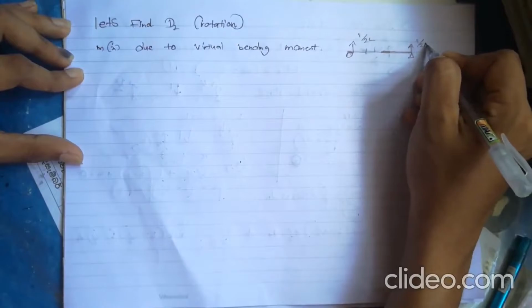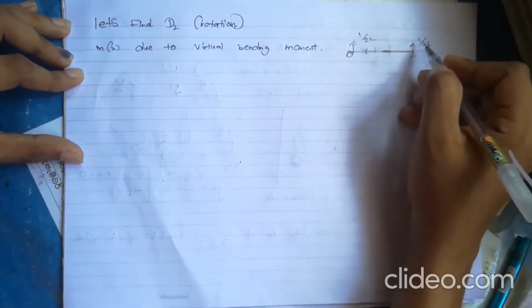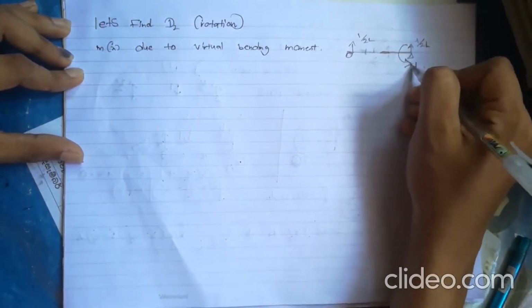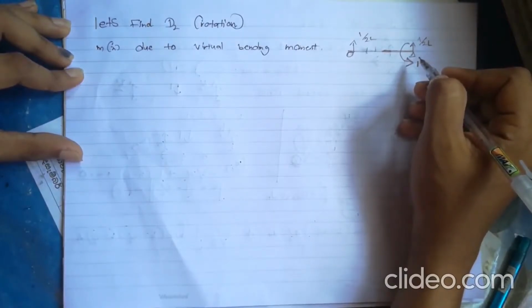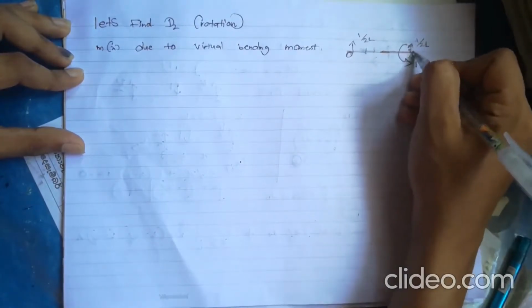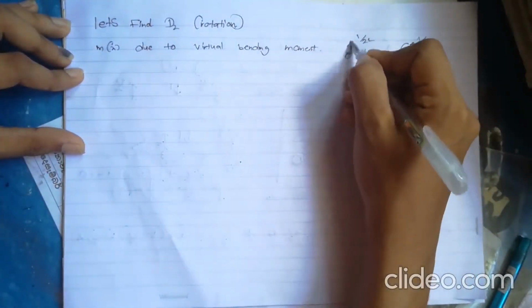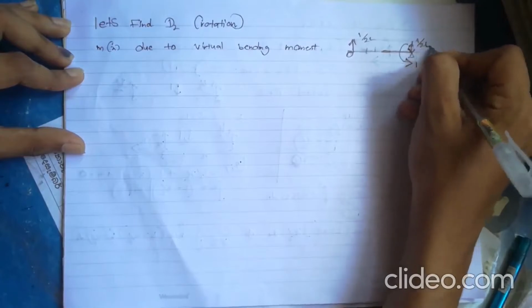First I put a unit moment in the direction where I need to find the rotation, at the point where I need the rotation. I need those reactions, and I can find them easily.